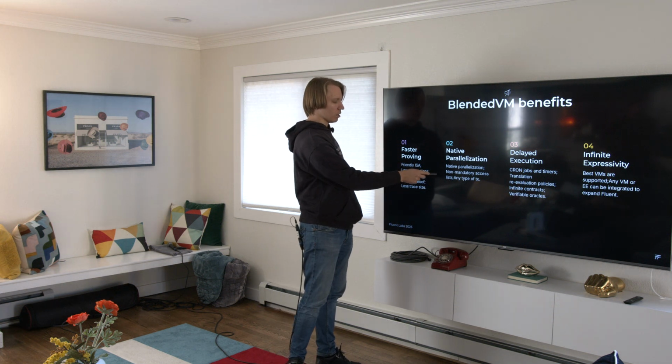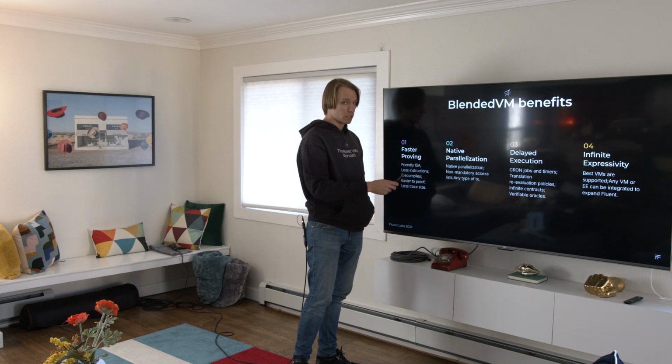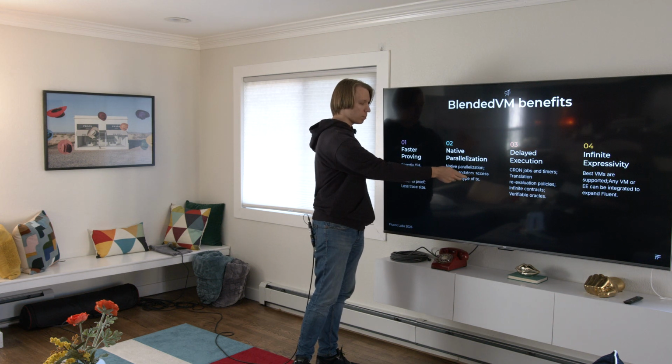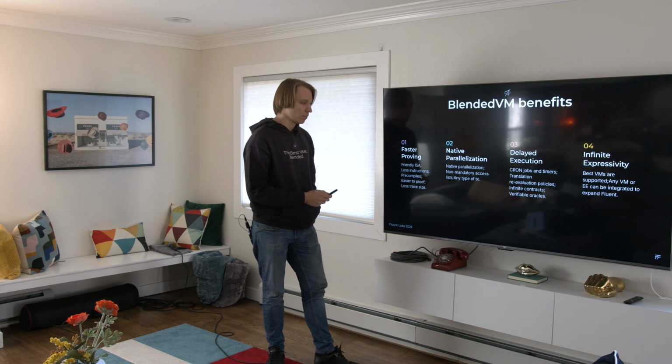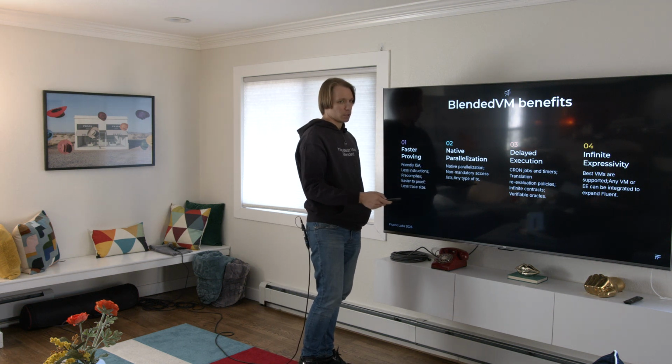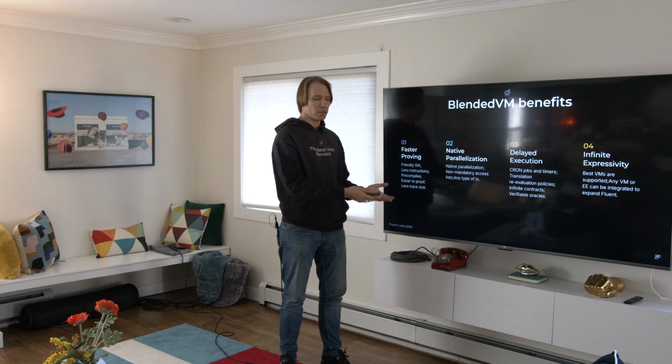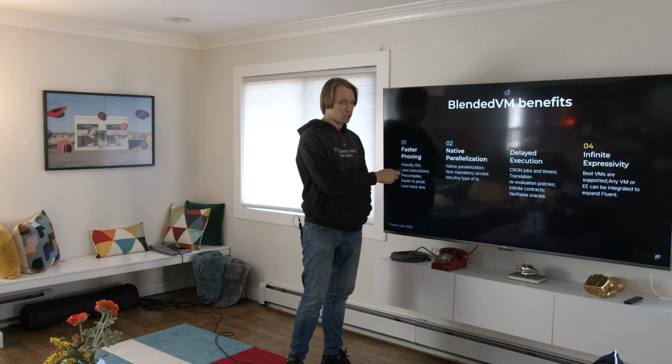So there is no need to enable mandatory access lists, and it helps to keep 100% compatibility, for example, with Ethereum transactions. And any type of transactions you want to run on Fluent, no matter how it's constructed, be it a Solana transaction or an Ethereum transaction, they all will have native parallelization.